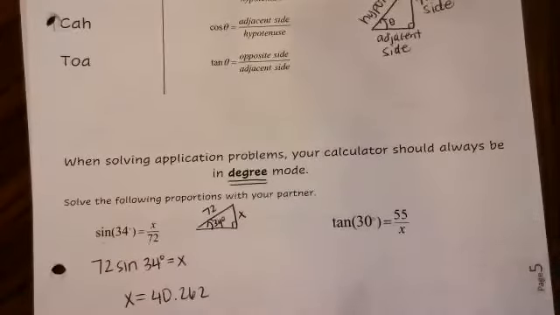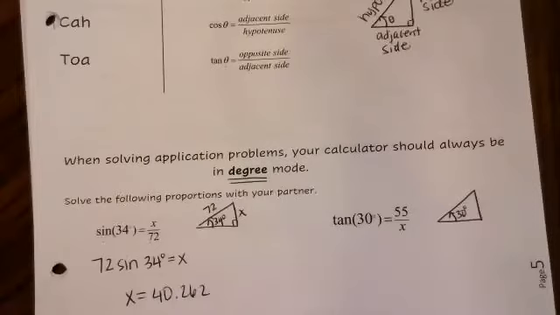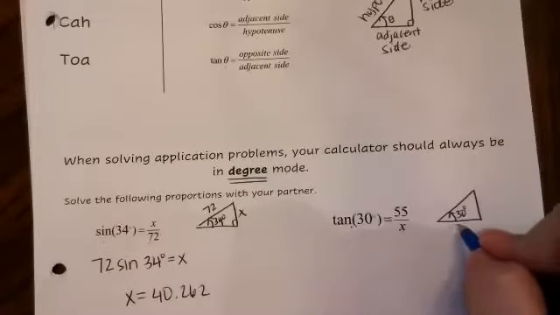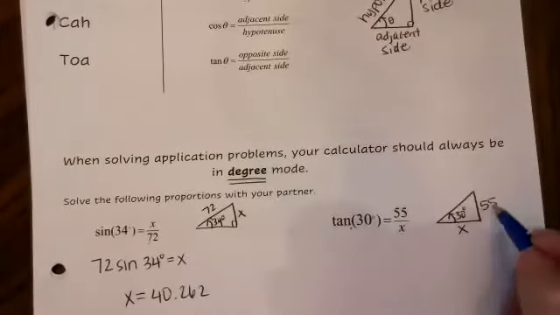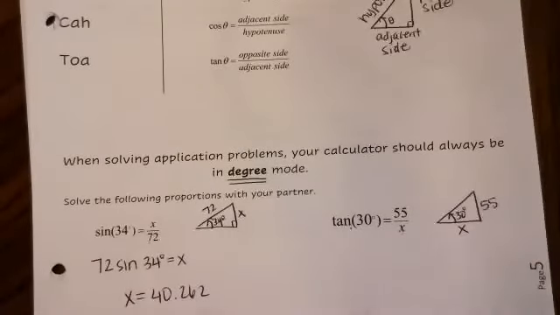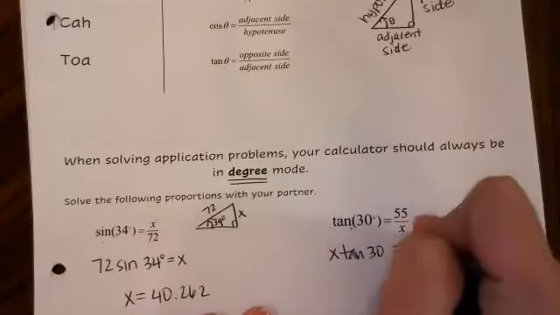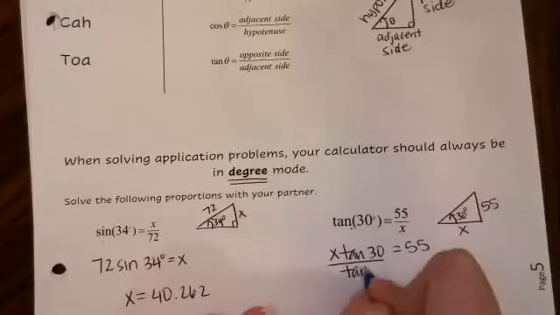All right, here's another one, tangent of 30 degrees. I'll go ahead and set up our triangle just so you see what's happening there. Remember, tangent is opposite over adjacent. So my adjacent would be x, my opposite would be 55. And so this is what we're looking for in this particular case. That's why they use tangent, because they had the opposite and the adjacent. To solve again, we would use cross multiplication, and we get x times tangent of 30 is equal to 55. Now we're trying to get this x by itself, and these two are being multiplied. So I divide by tangent of 30.